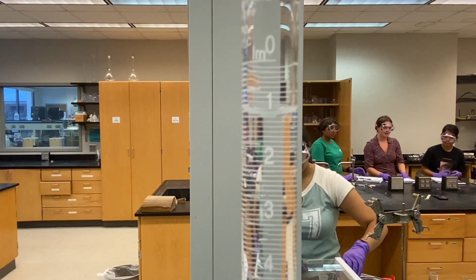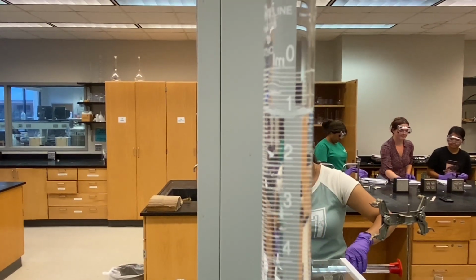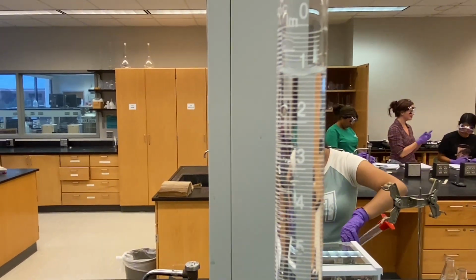For our initial volume value, we look at the bottom of the meniscus and estimate to the next place. Since the graduations are at the tens place, we estimate to the 100s place. So according to this, it looks like it's at 1.12. So if we subtract that from 50, our initial volume value should be 48.88 milliliters.